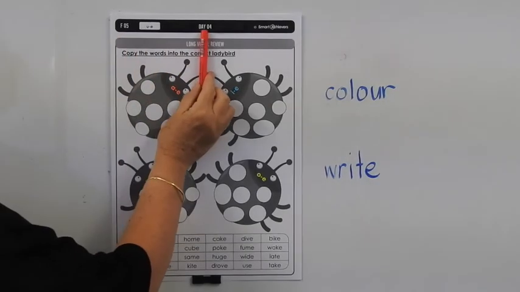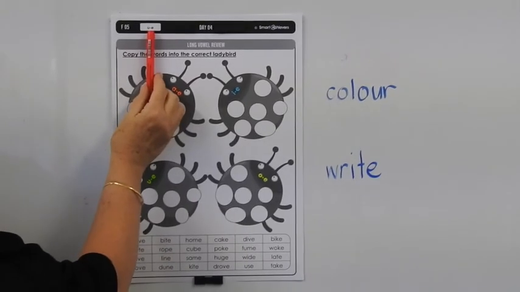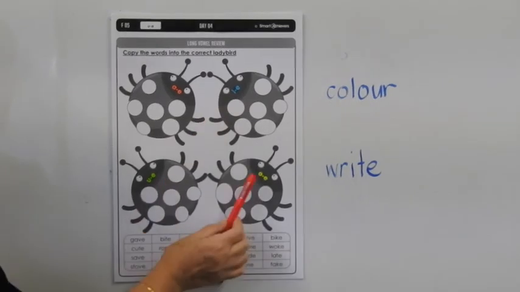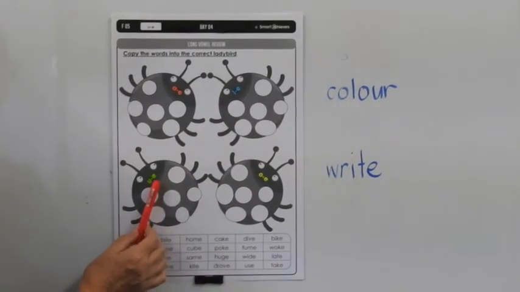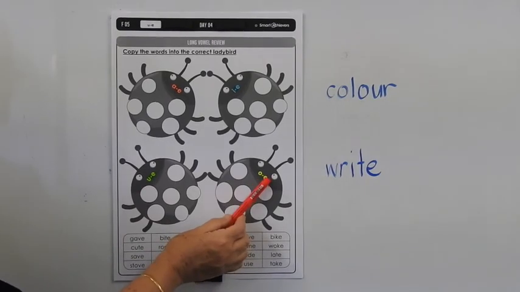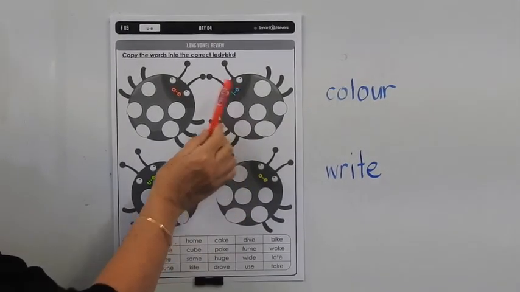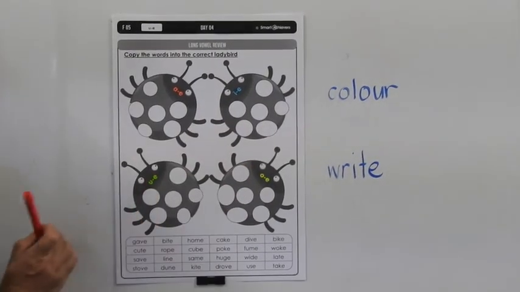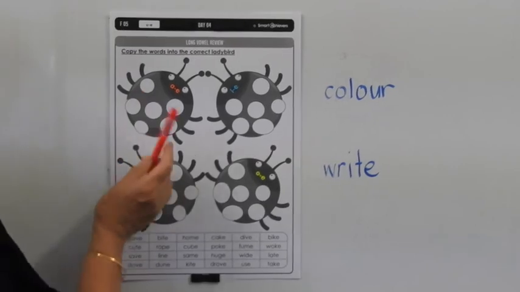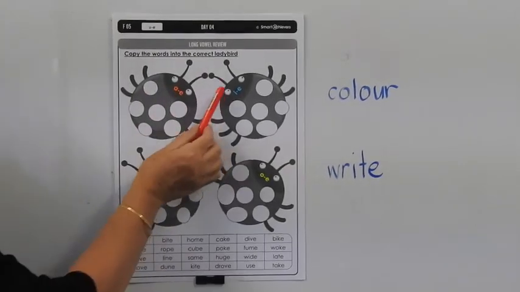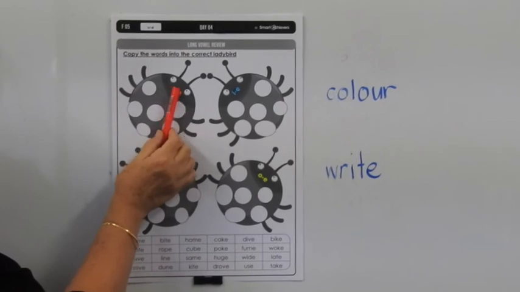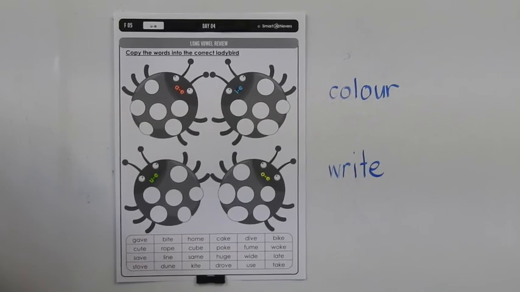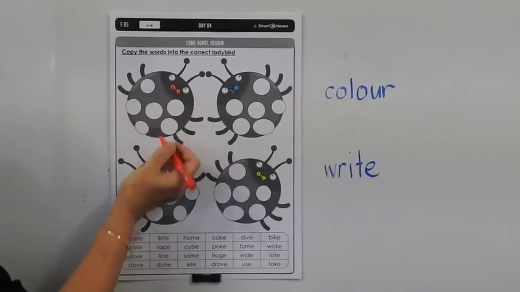This is F5, day 4, and we're revising the long U, A, I, O and U sound, and the way we're making those letters make their long sound, as you can see, we're putting an E on the end of the short word. So there's a consonant missing in between each of those vowels and the E. So first thing we're going to do is to go through and choose a colour for each of these ladybirds. And each ladybird has a different long vowel sound on it. So if you go through and colour them, you're going to need 6 of each colour.